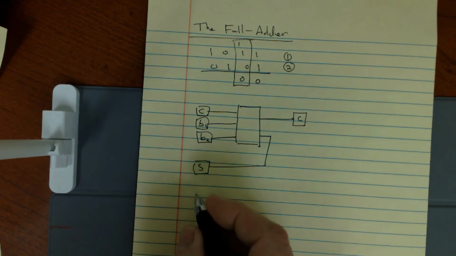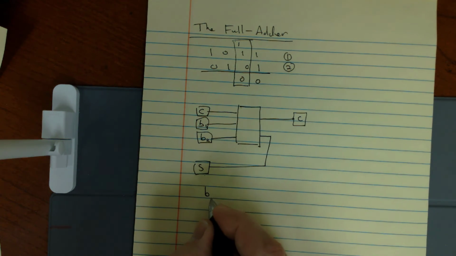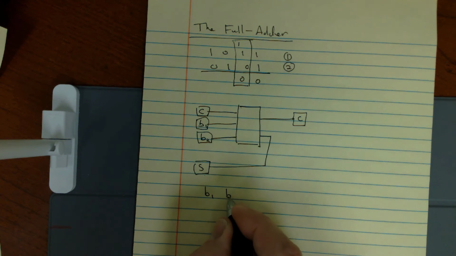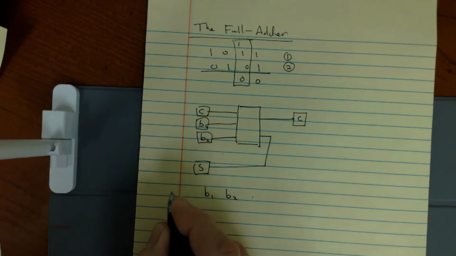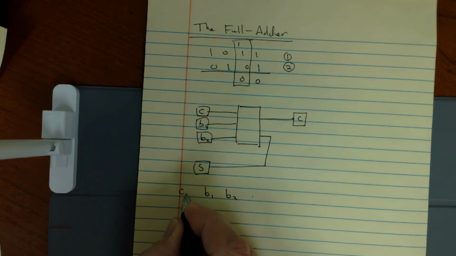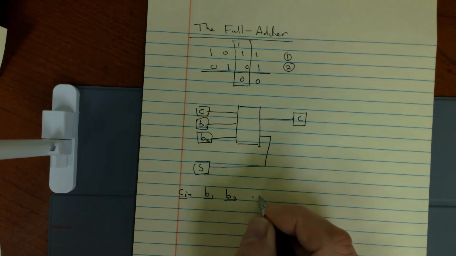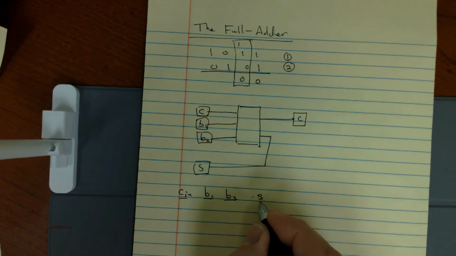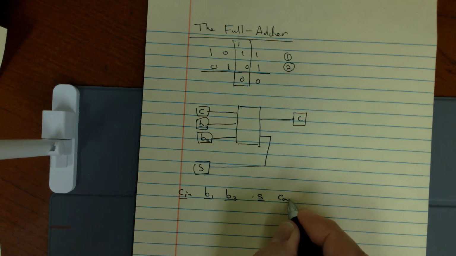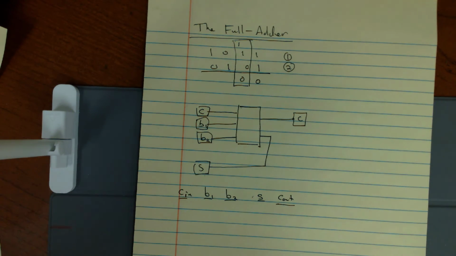Let's do this really quickly. B1, B2, and I'll call it CN over here for carry in. And my outputs, I'll put S for sum and C out for carry out.